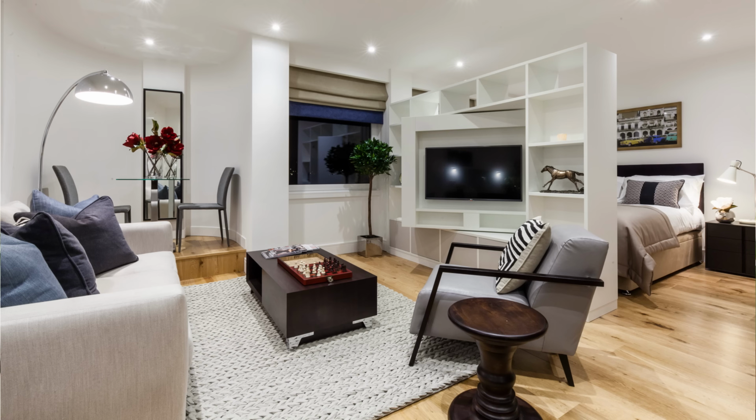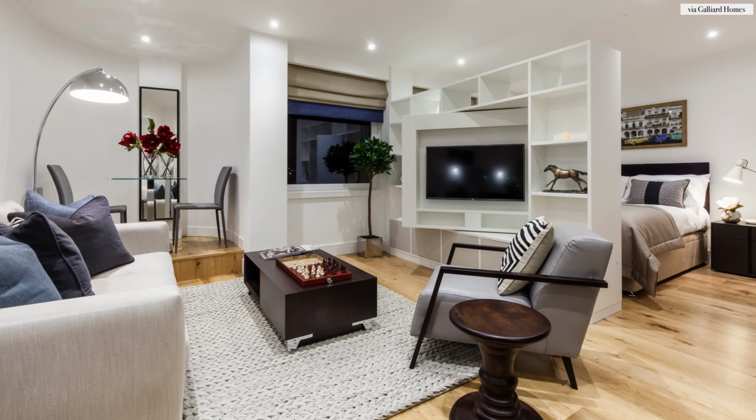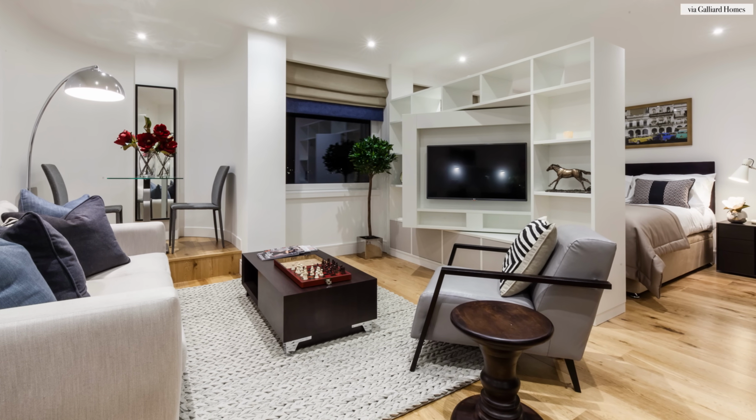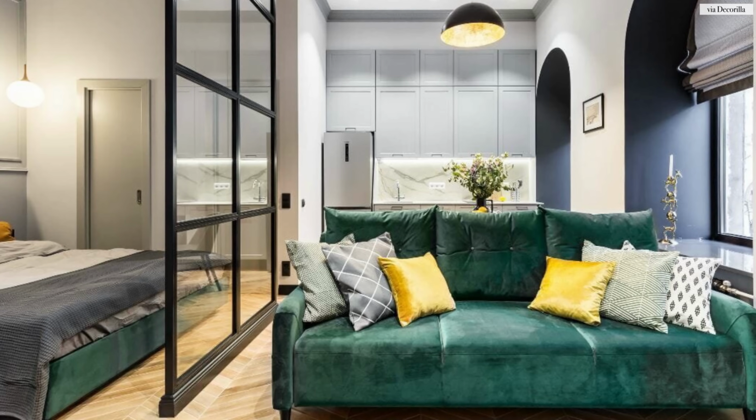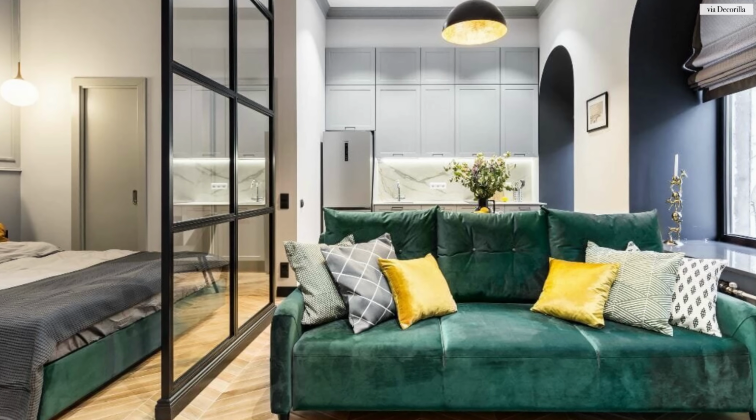Since you can literally see every single corner of a studio apartment right when you walk in, the trick is to get the furniture just right. All of your furniture needs to serve double duty, it needs to have ample storage, and of course inspire you with colors, patterns, shape, and its beauty.